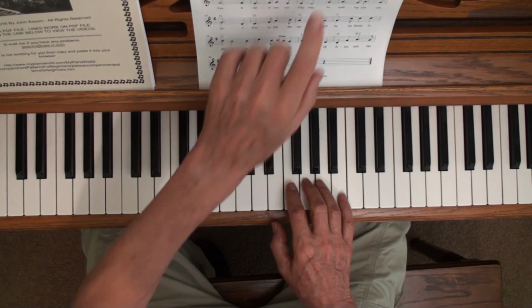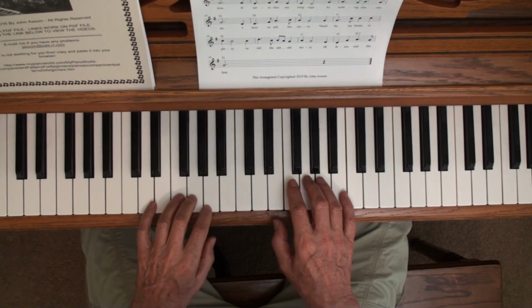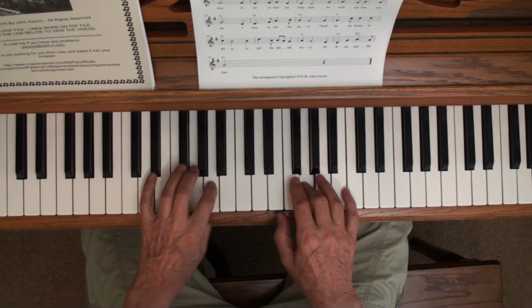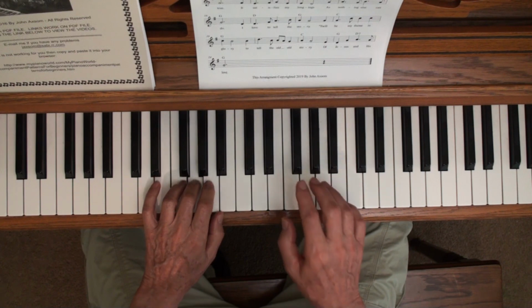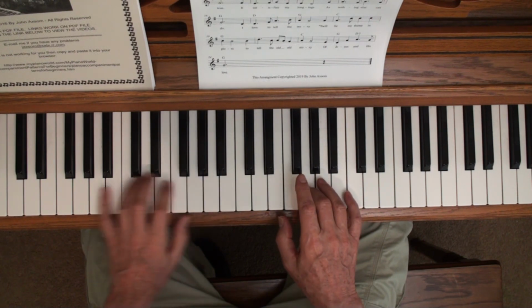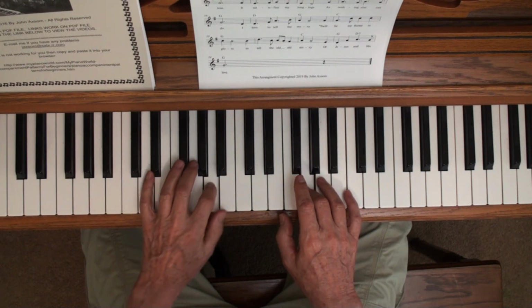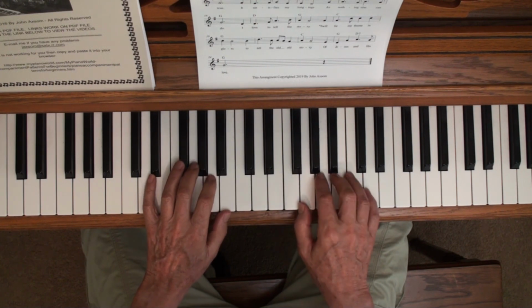Now here I took the melody note and played it first. So you don't have to start the melody at the same time you start the run. Let me continue now.